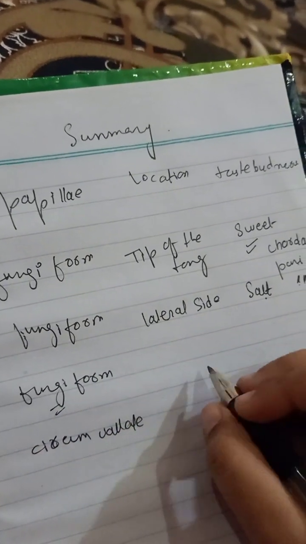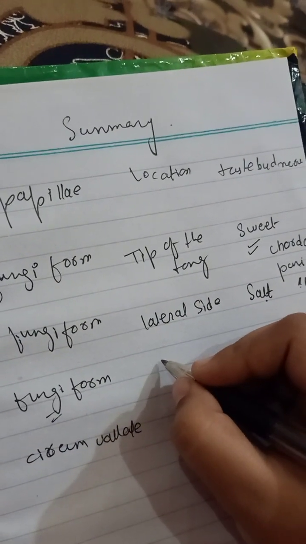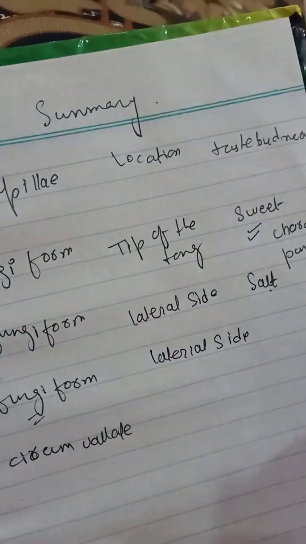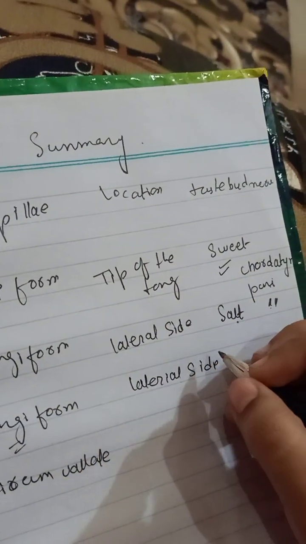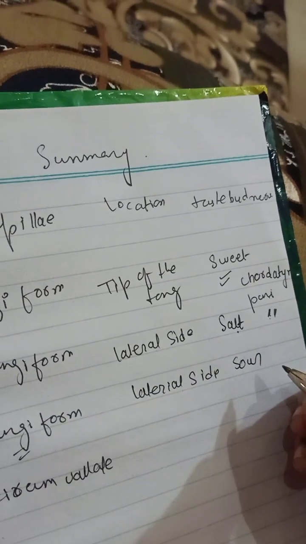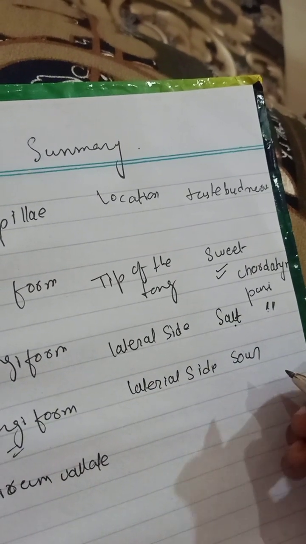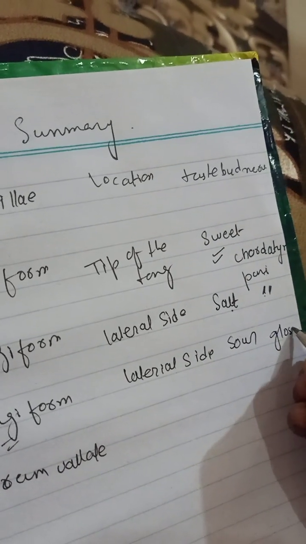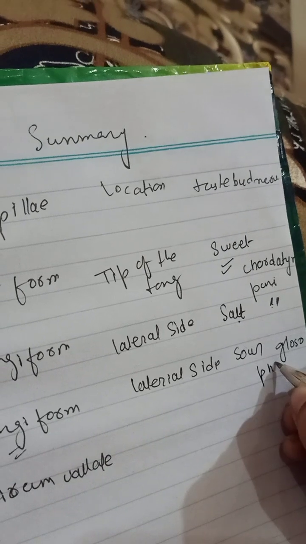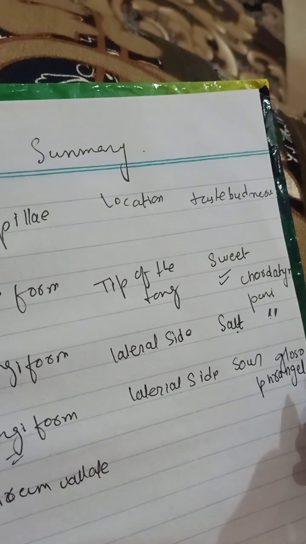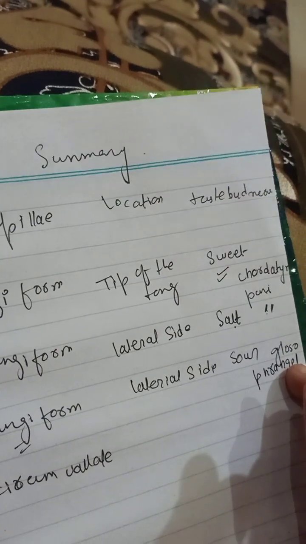If you're talking about the next fungiform, that is present on the lateral side, but on the posterior side, and they detect the sour taste. And the nerve that controls this taste bud is the glossopharyngeal nerve.